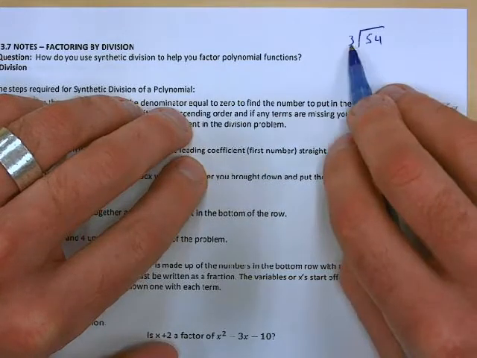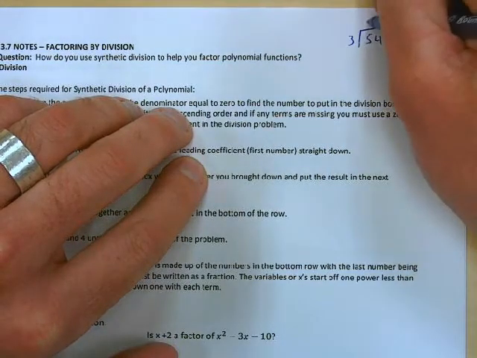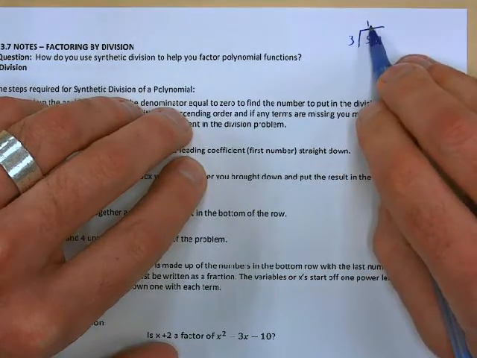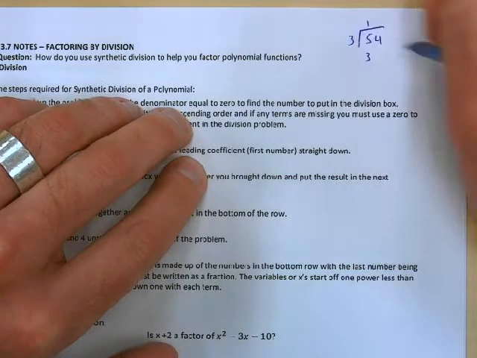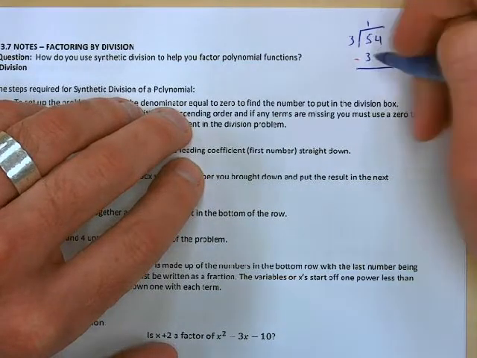Okay, and then how would we do long division? Well, first I want to see how many times this number goes into that number. So 3 goes into 5 one time, so I write a 1 up there. And then what do we do next? Well, 3 times 1 gives me 3. I write that down here. And then what do we do with that 3? We want to subtract it. Okay, and then 5 minus 3, I get 2.